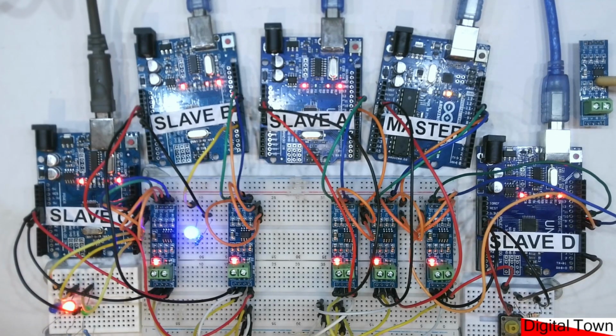This is an RS485 module. And each of these boards is connected to one of these modules, and that is allowing the different boards to talk to each other.